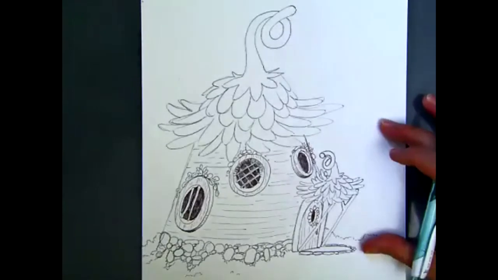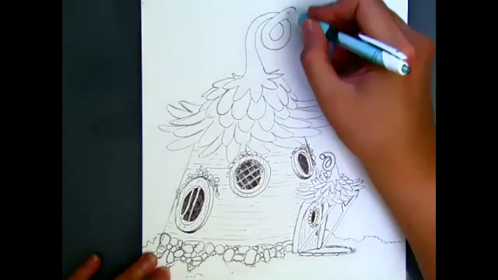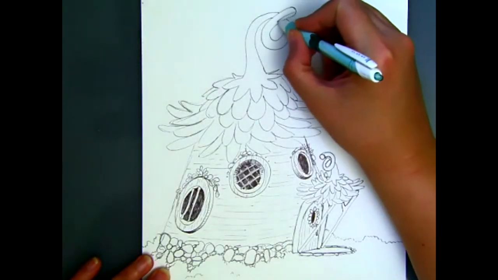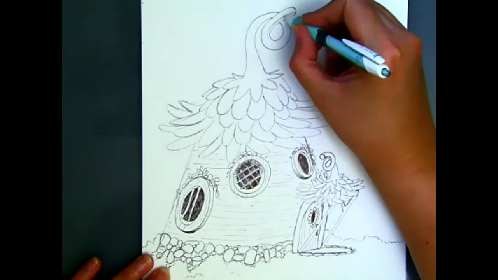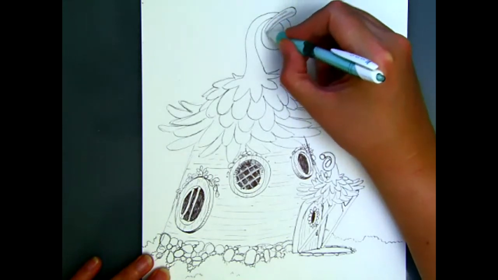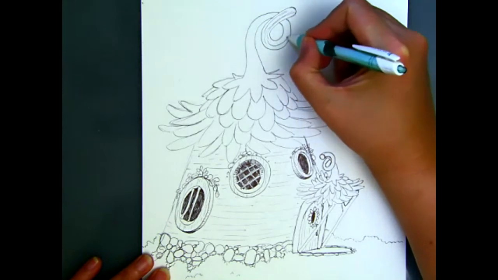I'm also going to add some texture to the stem just because it's a different part of the flower. I'm going to do, again, something kind of like wood grain. Just running some lines along the same curve that I drew.